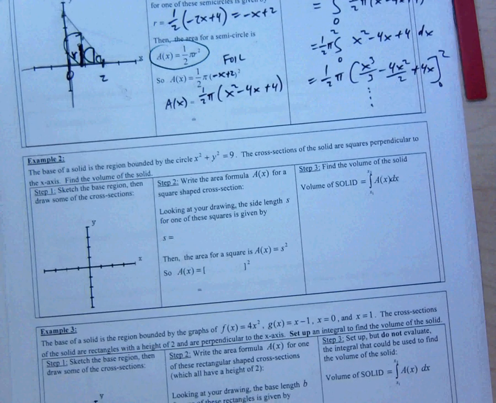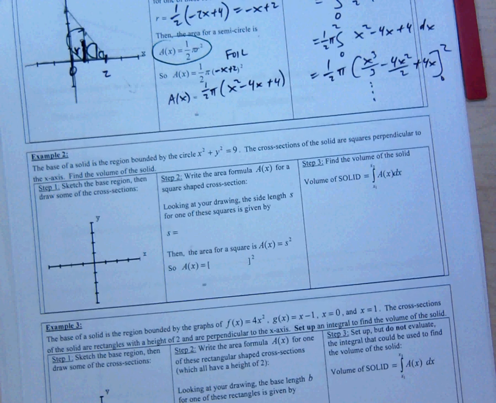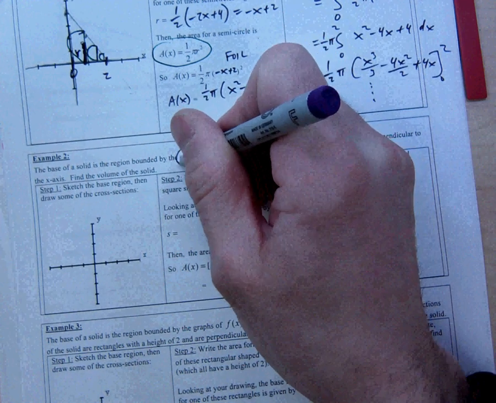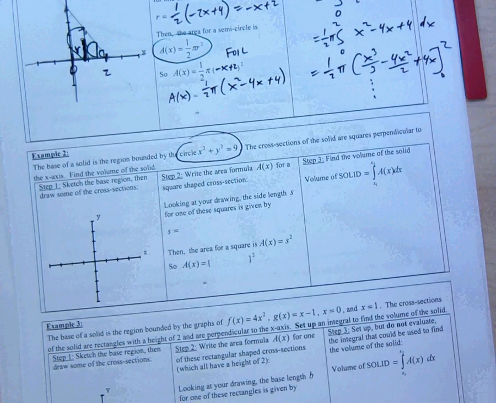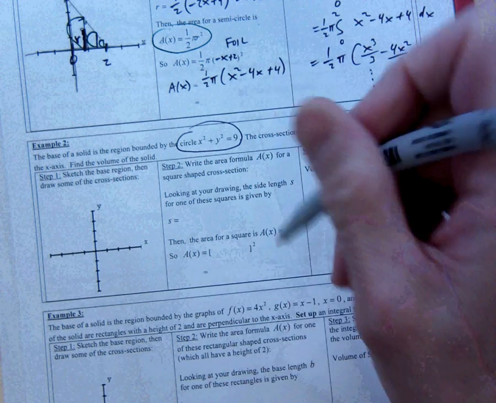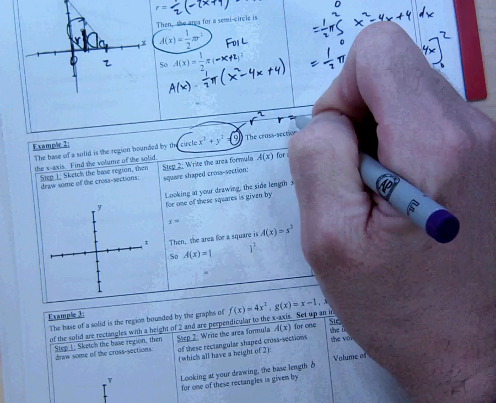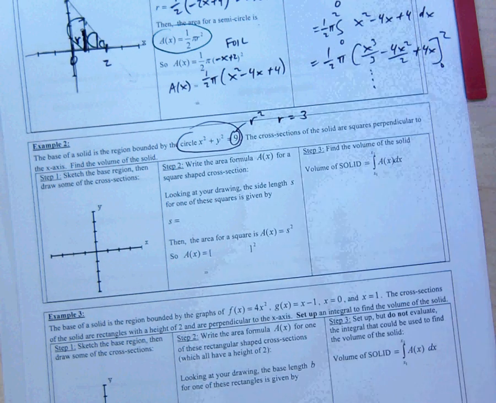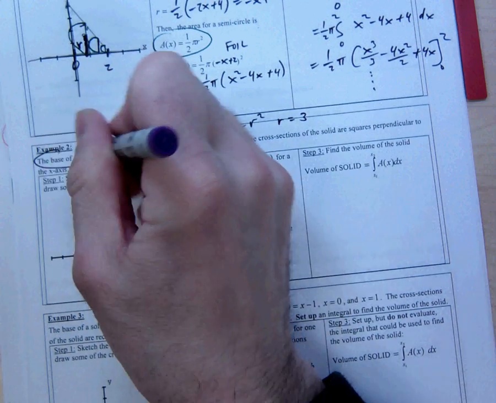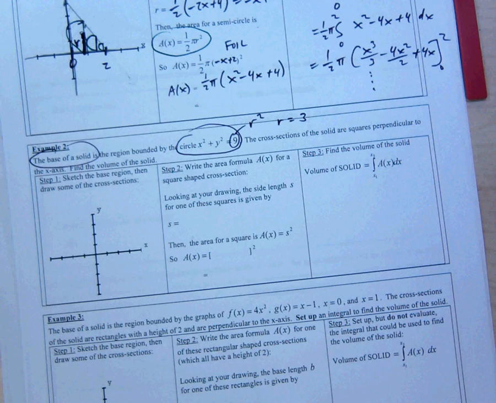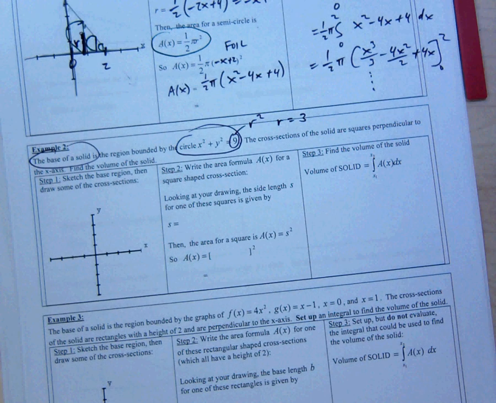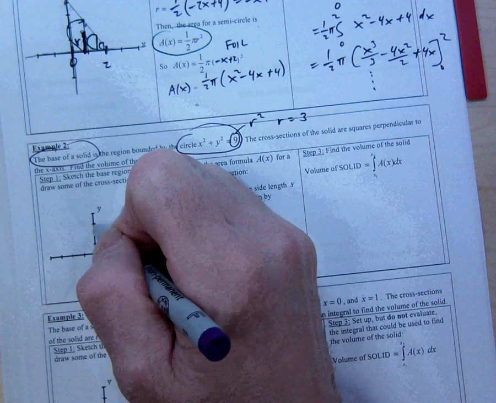So the base of the solid in example 2 is going to be a circle. Okay, now be careful. How do I graph a circle, guys? What is that? Isn't this r squared? And so r is what? r is 3. All right, so again, this is the bottom. This is the base. Okay? So the base is a circle, x squared plus y squared equals 9. So basically draw a circle with a radius of 3.